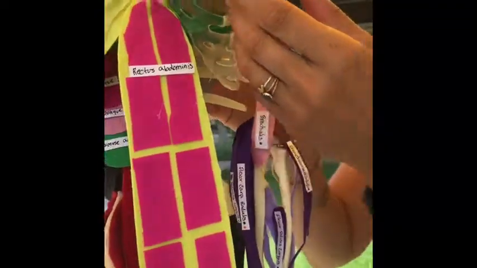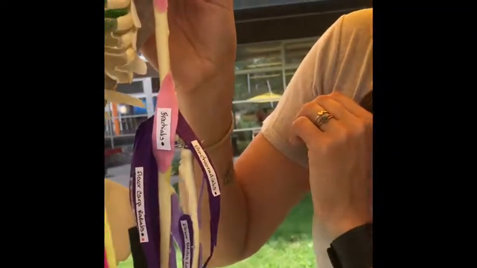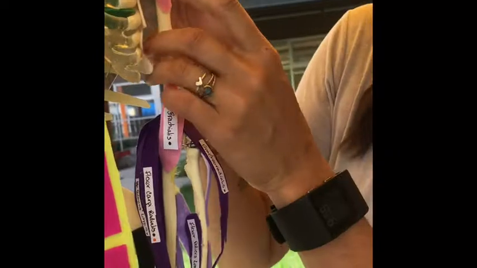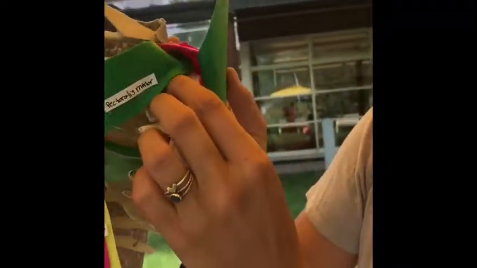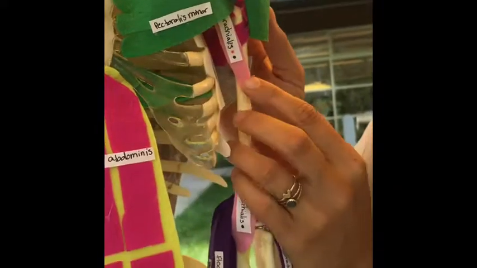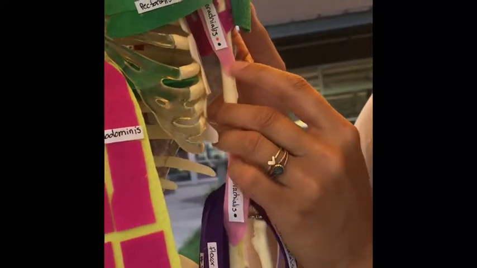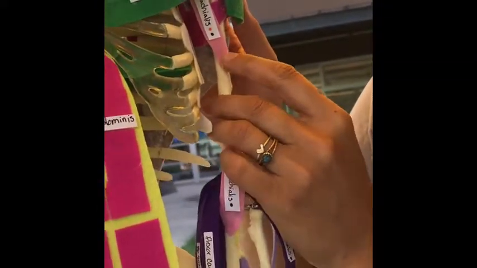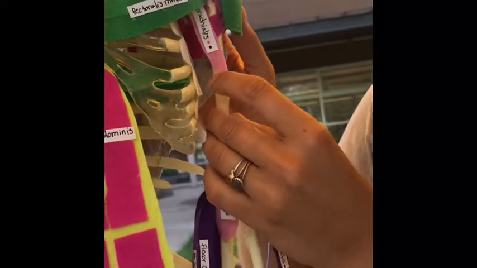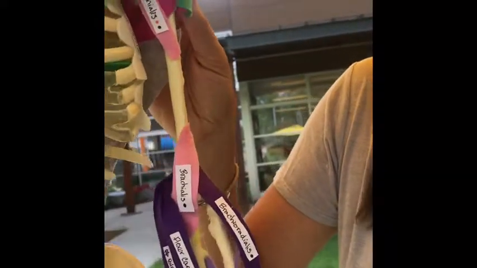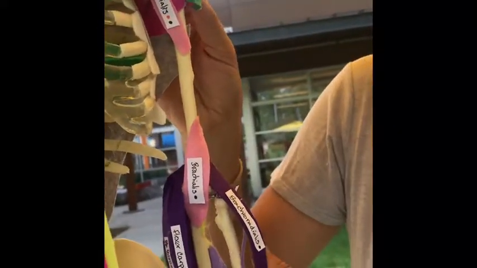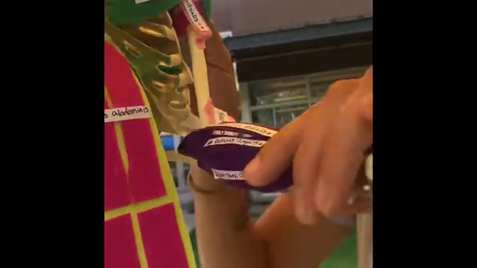Moving on to some slightly smaller but equally important muscles of the brachium. We have coracobrachialis, which attaches, can't truly see, but on the coracoid process of the scapula, and attaches on the medial portion of the more proximal humeral shaft. Coracobrachialis is responsible for adduction of the arm, as well as flexion of the arm.